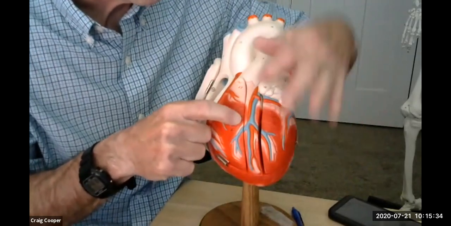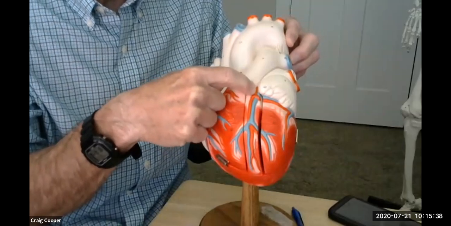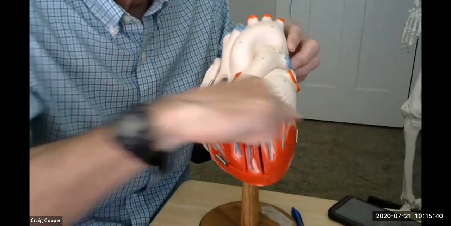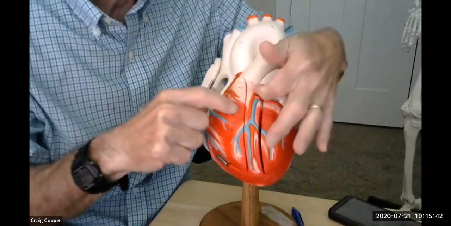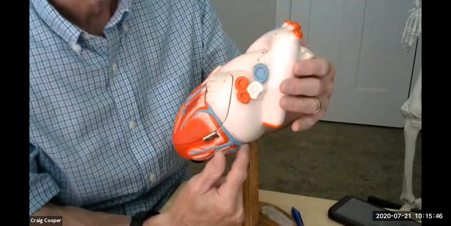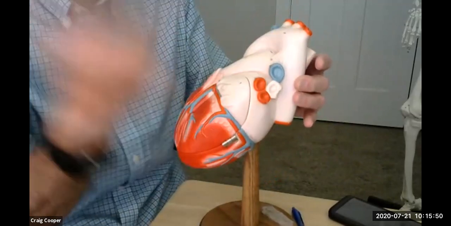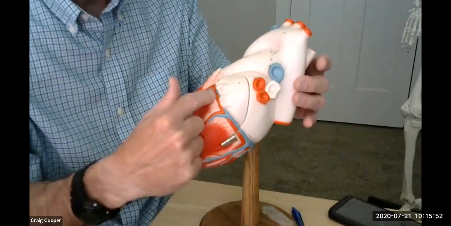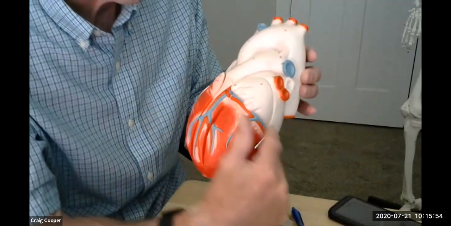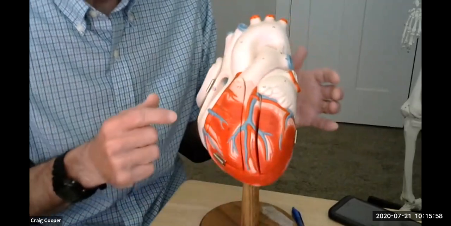Coming off pretty early on, again, this little small section is technically considered the left coronary artery. We'll have a branch that comes out laterally at the top and basically wraps around the back side of the heart. And that's called the circumflex. So it's kind of going circularly around the heart. That's how I remember that one. So the circumflex artery is this one coming around the back side there.